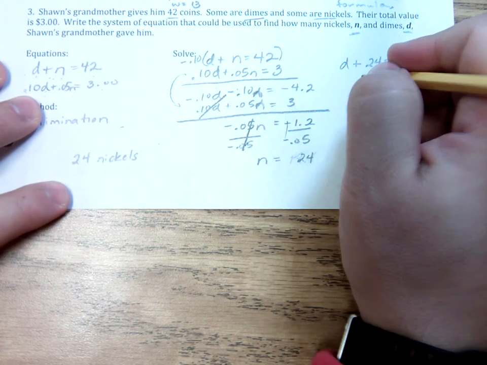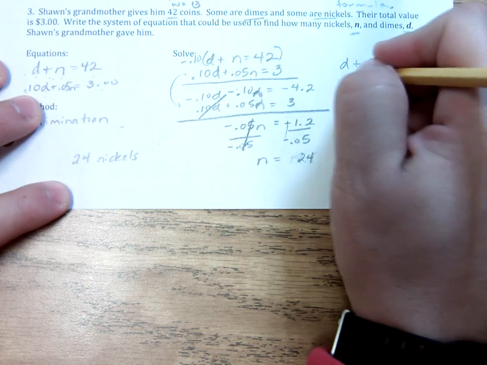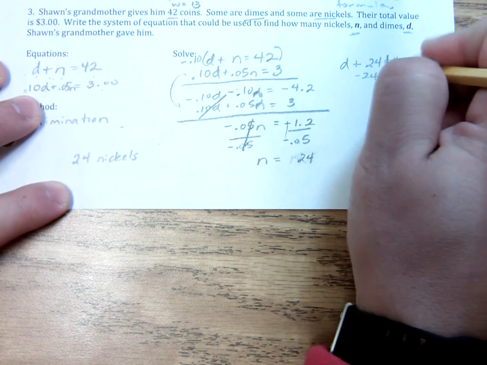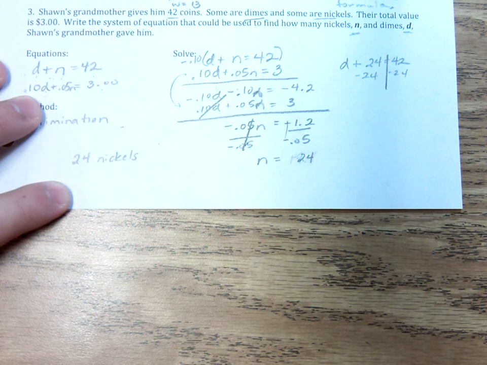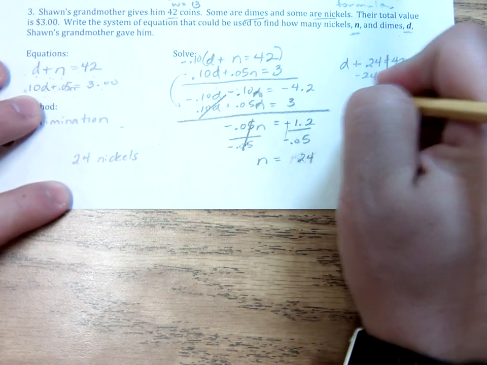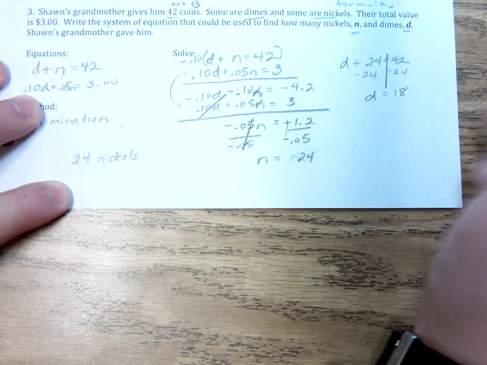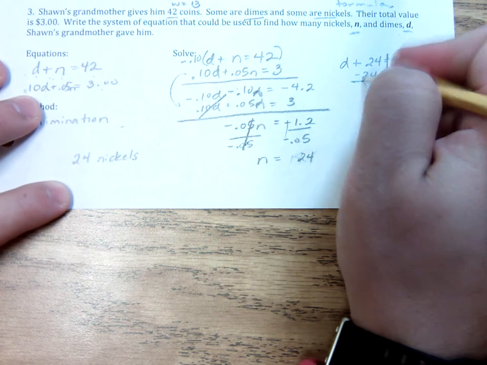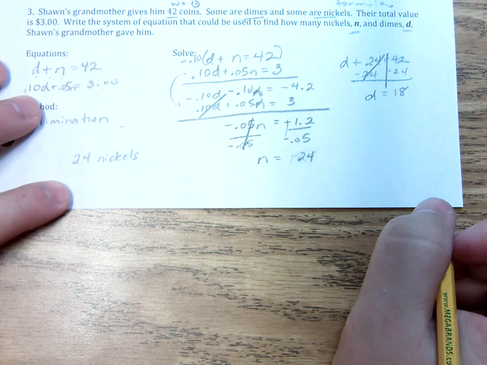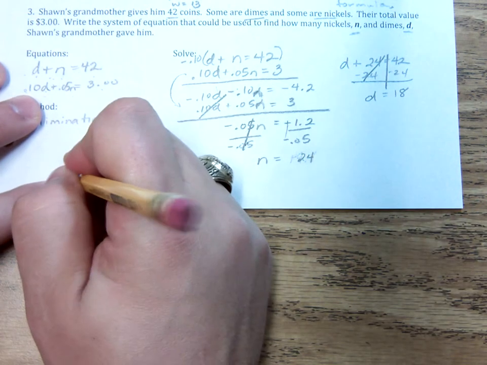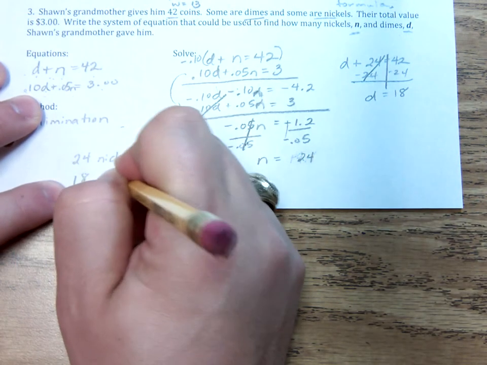So solve for D, subtract 24 from both sides. And you end up with 18. So he's got 18 dimes. And then I would just write my solution just like this.